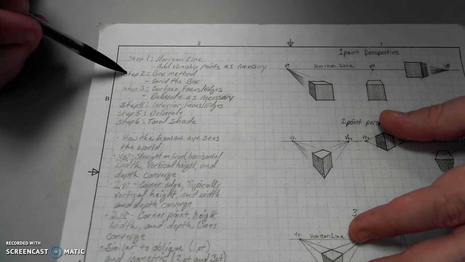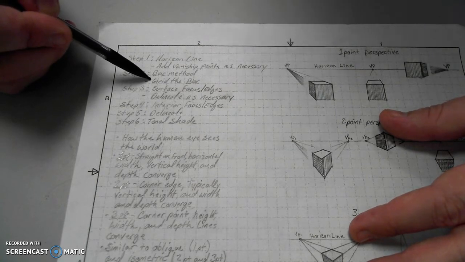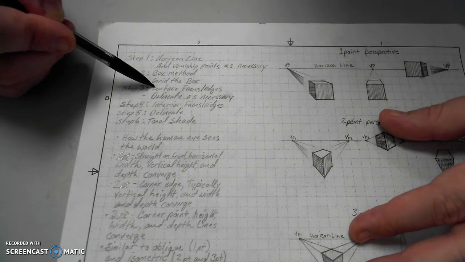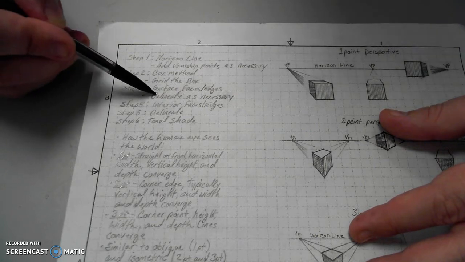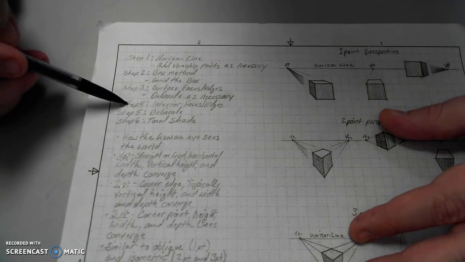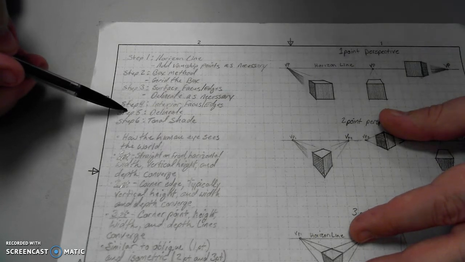Step two would be to create a box method. We'll then grid off the box, but I'll show you that when I create some sketches. Step three would be to create any surface faces or edges. Again, gridding off the box will help a lot with that. So part of that step will also be to delineate edges on the surface as necessary. Step four is all about creating those interior faces and edges. And step five would be to delineate the interior edges and faces.